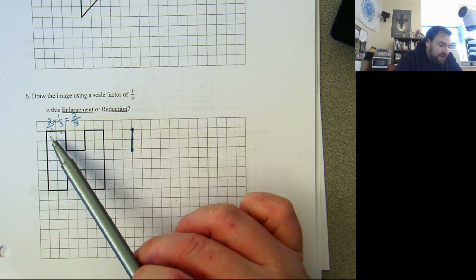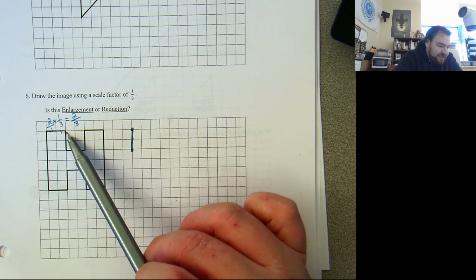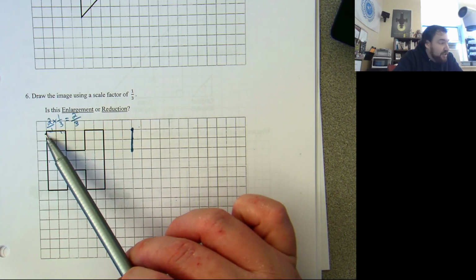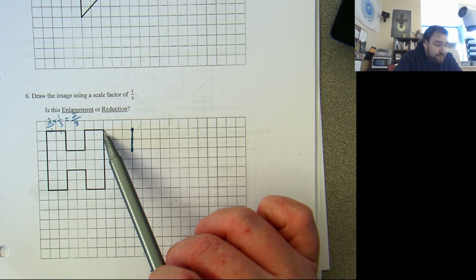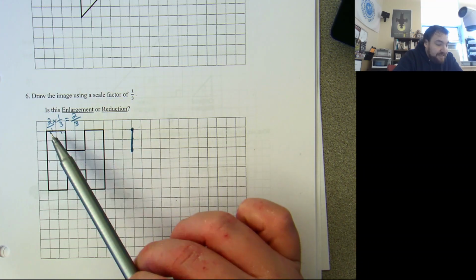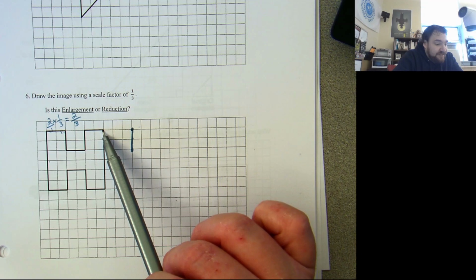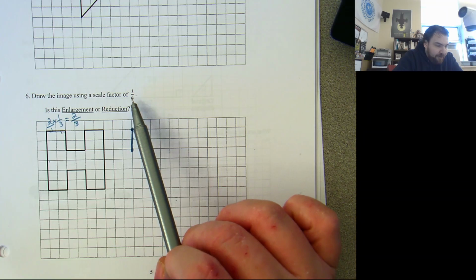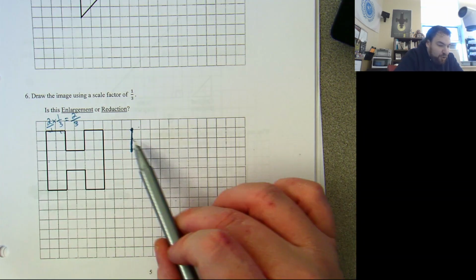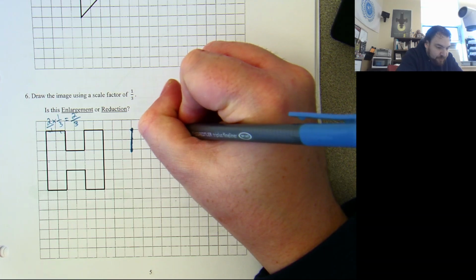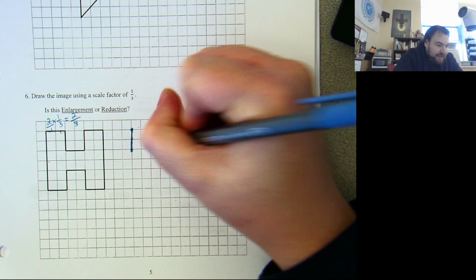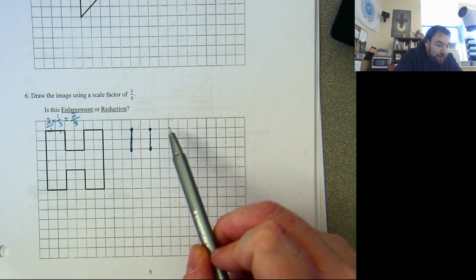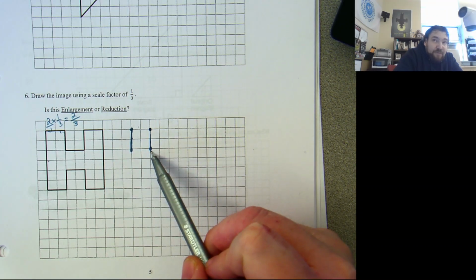Or I could look at this and say, okay, if that's 2, and this is 2, and this is 2, that means this whole length here needs to be 6. Which means that if the whole length is 6, and I'm reducing it by a third, the whole length across is only going to be 2. And so then this side here should start right here and be this vertical edge there.